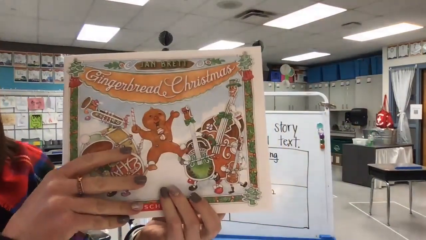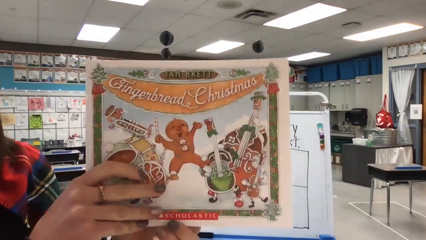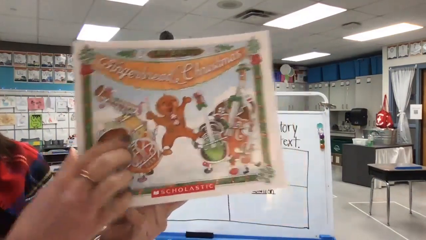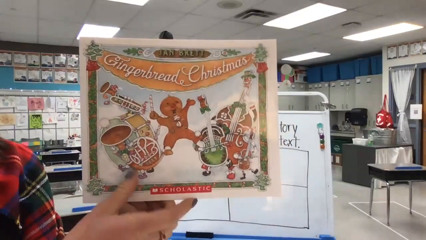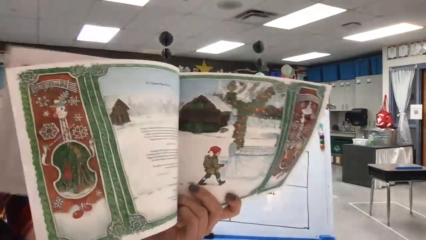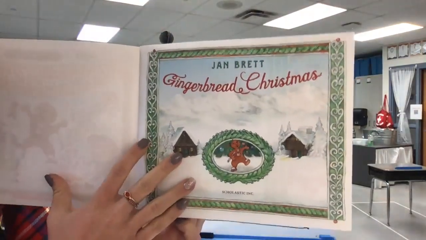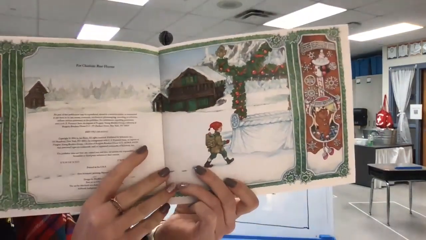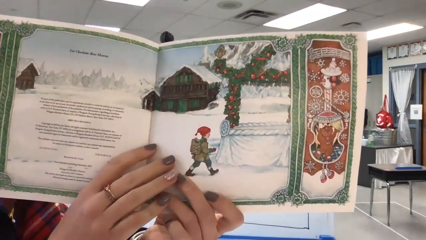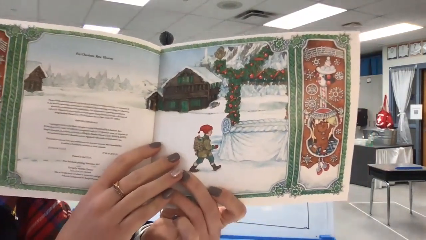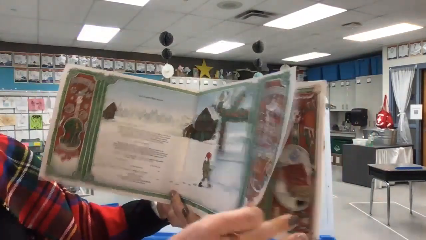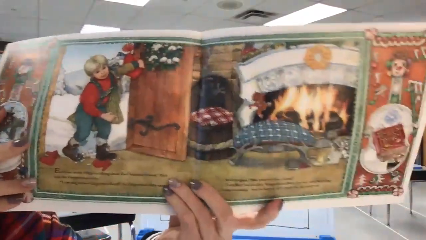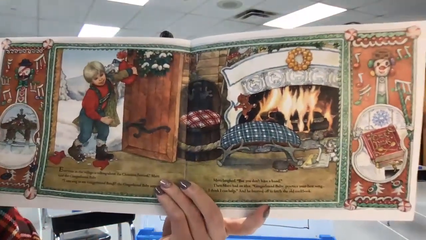So this is Gingerbread Christmas by Jan Brett. You can see the little gingerbread man here, our first character. Here's our title page, Gingerbread Christmas. Here's our first illustration. You can see a little boy here who's walking in the snow. And here's where our story begins.